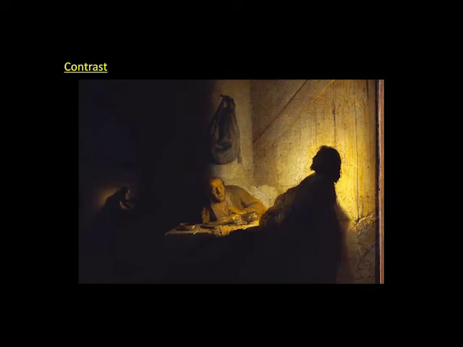Welcome to part two of the principles of design. We're heading into the next principle, which is called contrast.